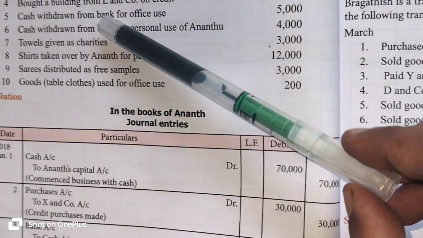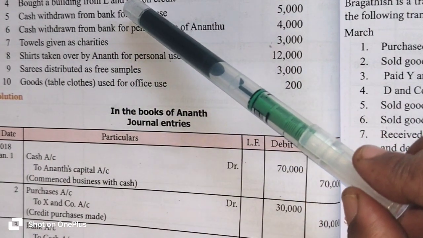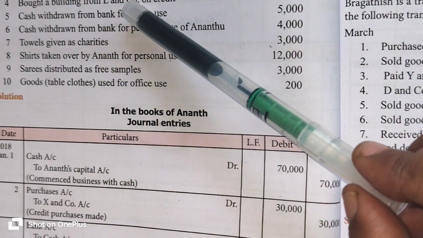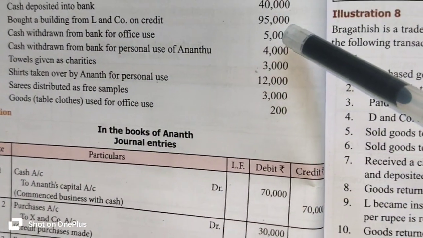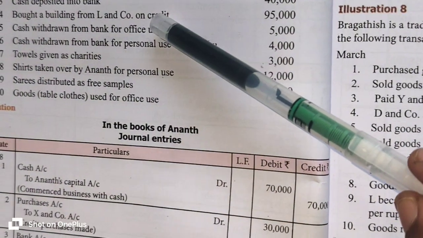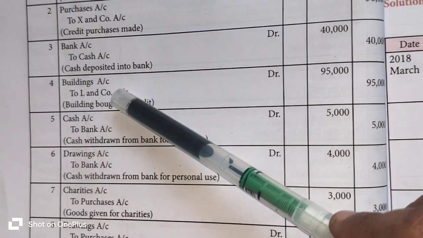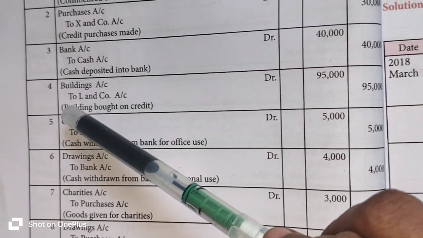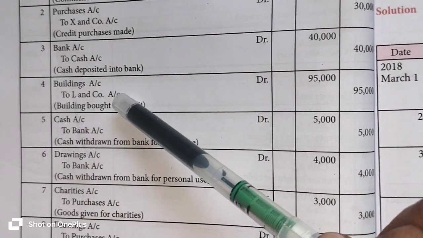Listen, you purchased on credit basis, so you have a liability. To whom? To L&Co. Whenever your liability increases, here by 95,000 rupees, as per the format, liability is to be credited. So L&Co is to be credited, to L&Co account.